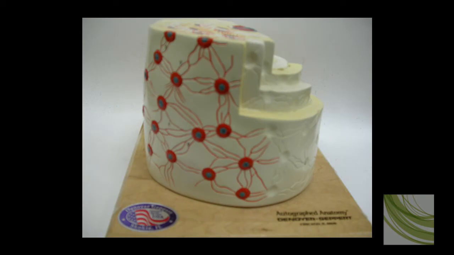Okay, I want to show you one of our models here at the school. This is a model of an Osteon. We're going to look at several views of this model.